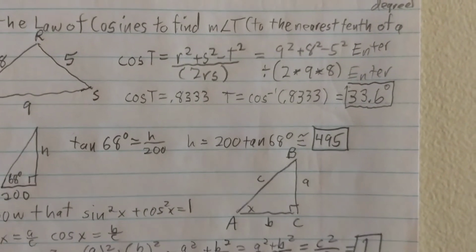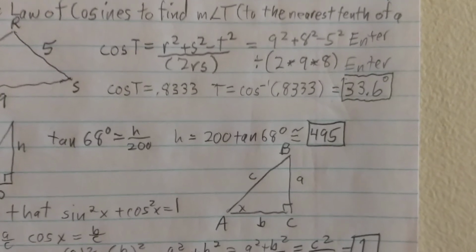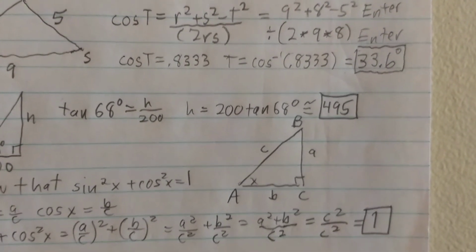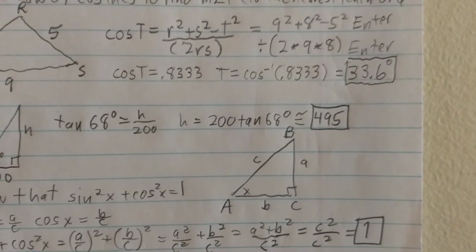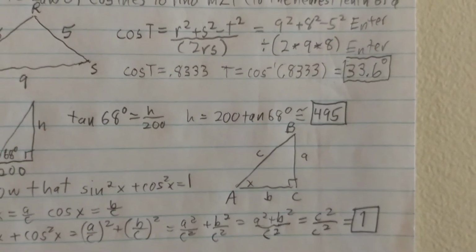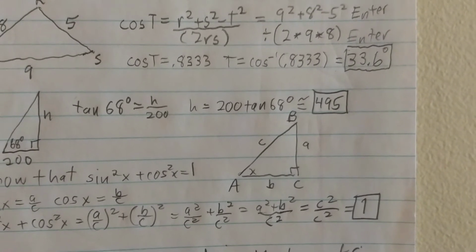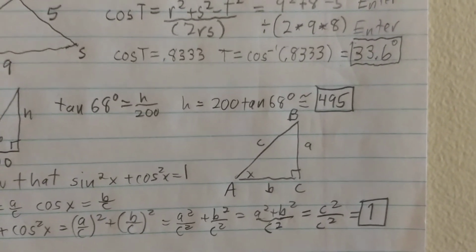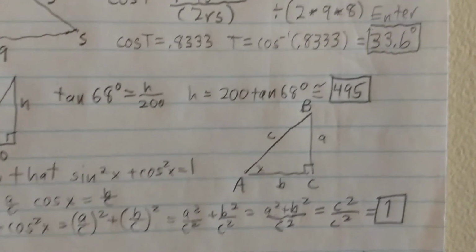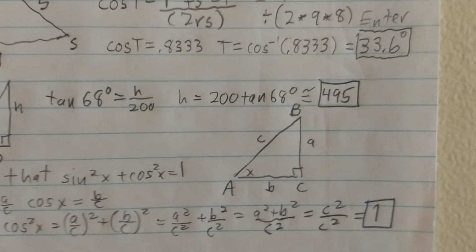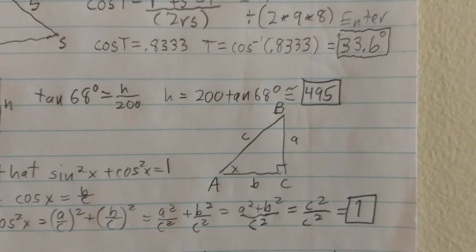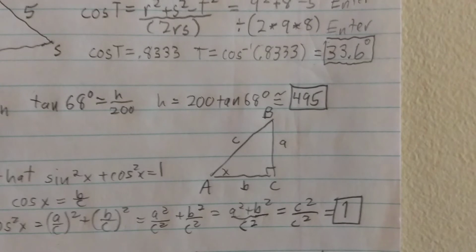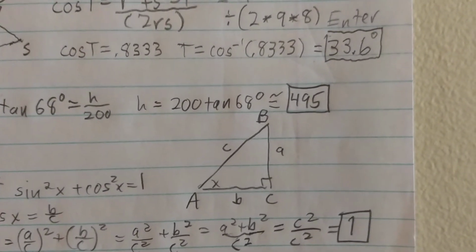Remember, we do hit enter. We have to do it that way and get a number so we can divide, then divide, parentheses 2 times 9 times 8, hit enter, and that will come out with 0.8333 roughly. So that's just the cosine of t, but we want t, so we have to get the cosine inverse, second cosine, of 0.8333, and to a tenth, as is asked for, that's 33.6 degrees.